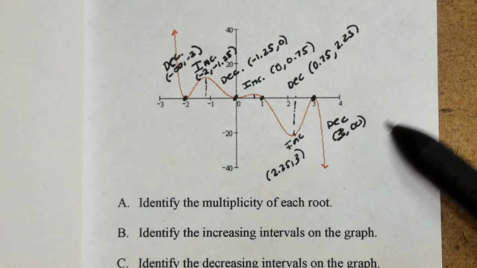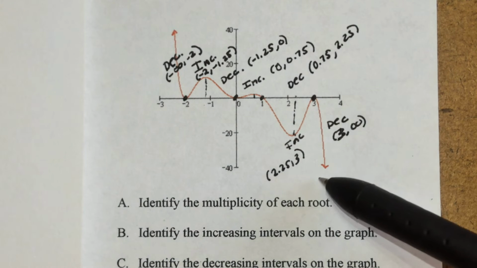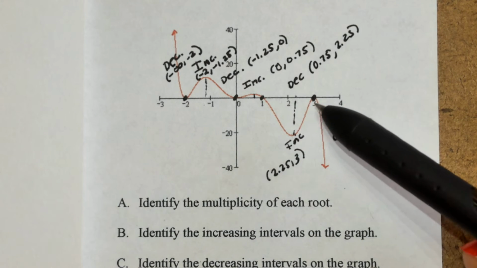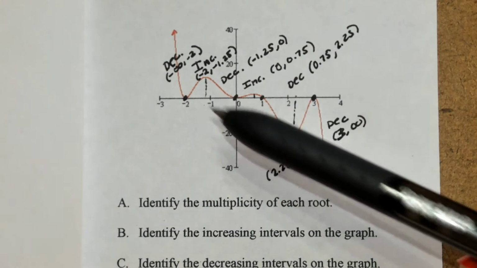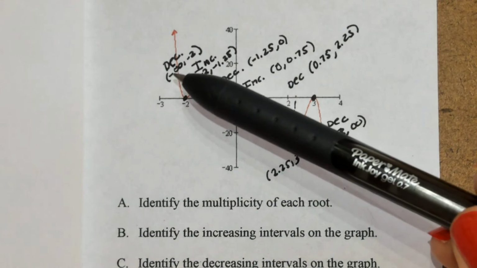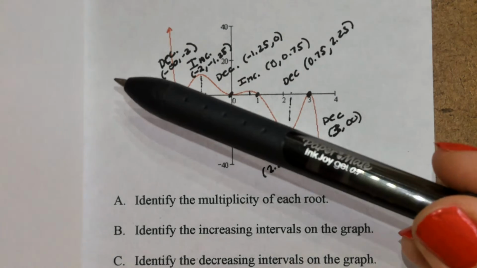Now, a lot of students ask me, why is this positive infinity since it's going down? Remember, in terms of x values, it's moving to the right as it goes down. The key is in terms of x values. Same with here. They see a negative infinity and it doesn't make sense. In terms of x values, it's coming from the far left.